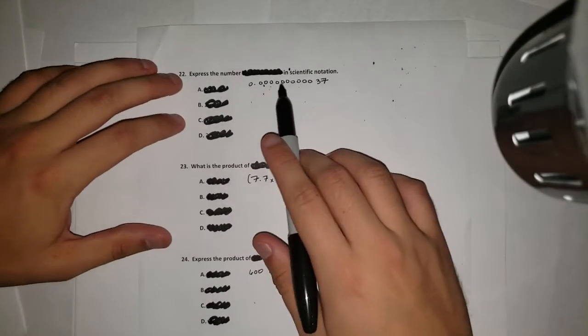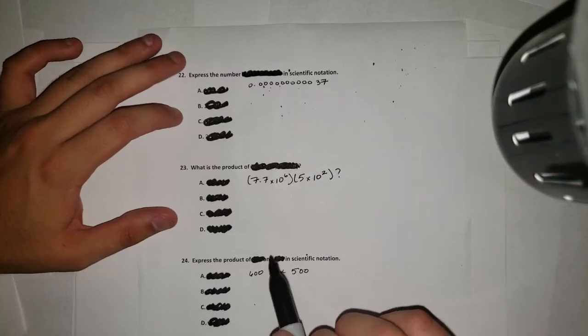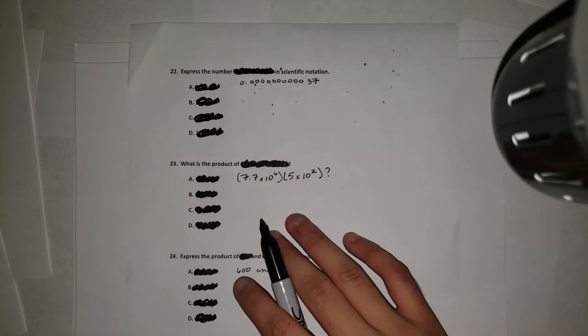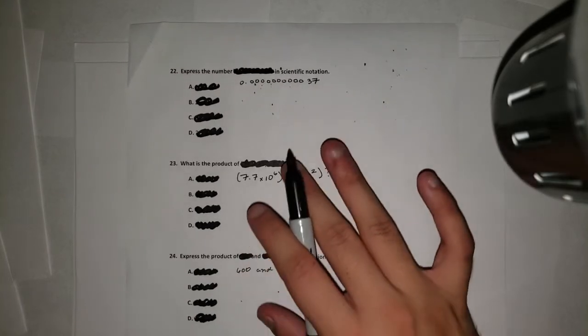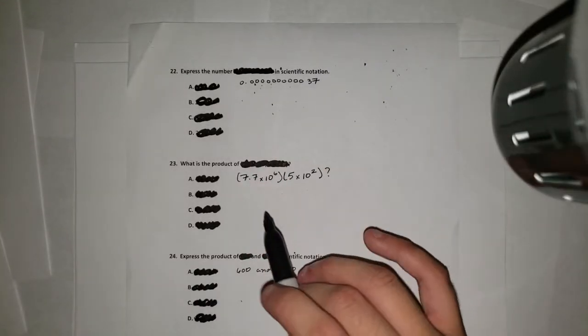And so here are these last few problems. Very straightforward. Express the number in scientific notation.